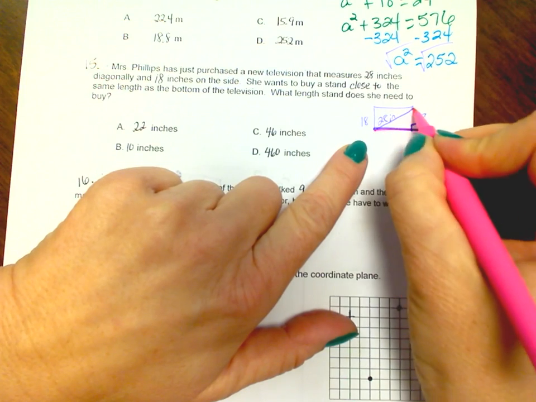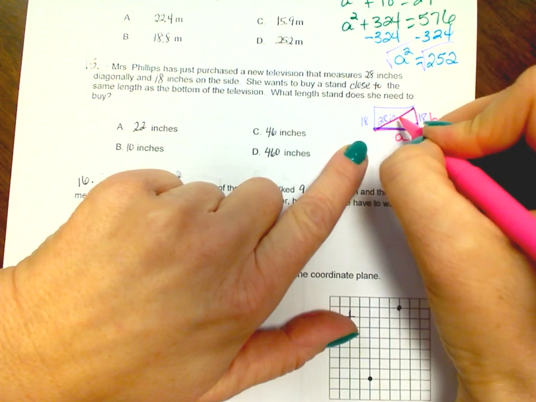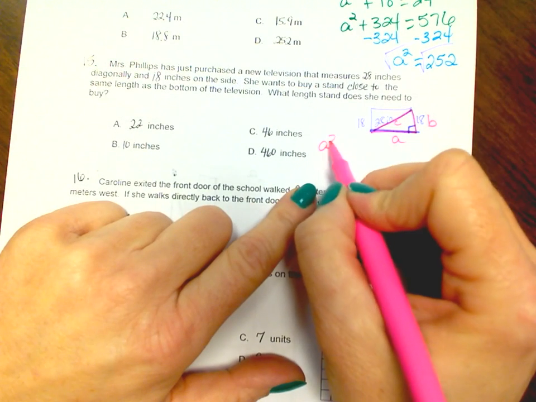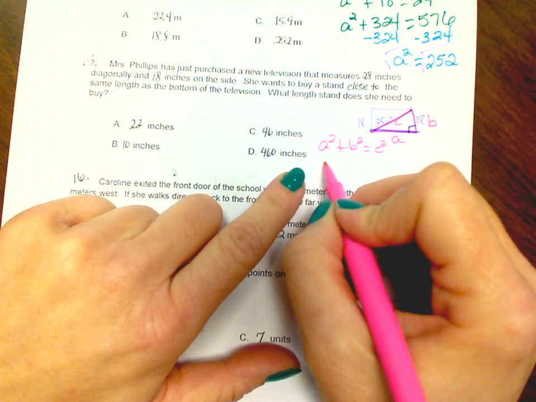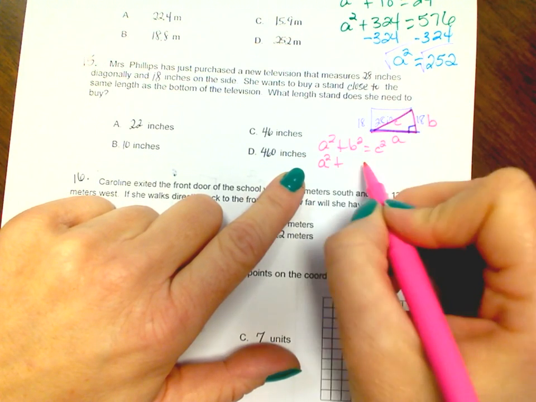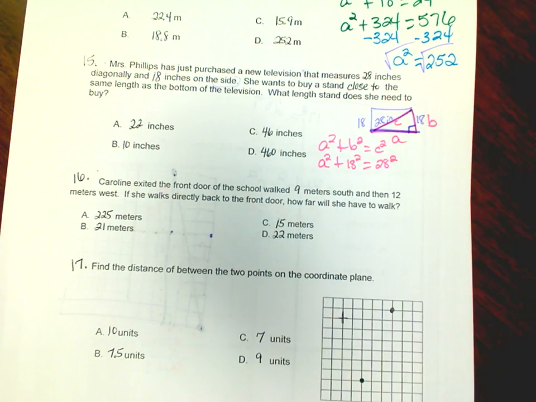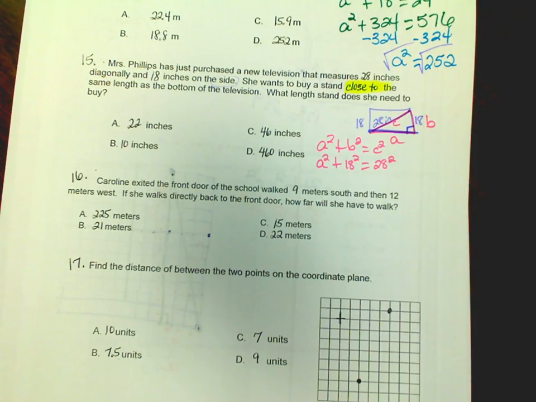The legs of your triangle, A, B. Your hypotenuse is C. Always your longest side. A squared plus B squared equals C squared. So A squared is what I'm finding. B squared is 18 squared, C squared is 28 inches squared. Okay? So you can solve that one. And remember, it's going to be the closest to, because she wants to buy a stand for the TV.